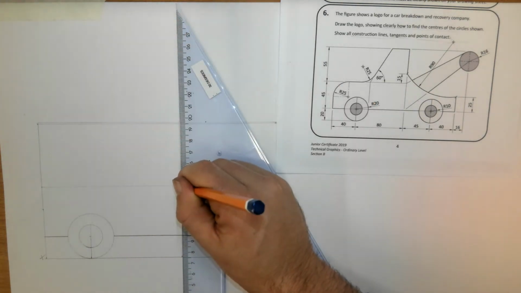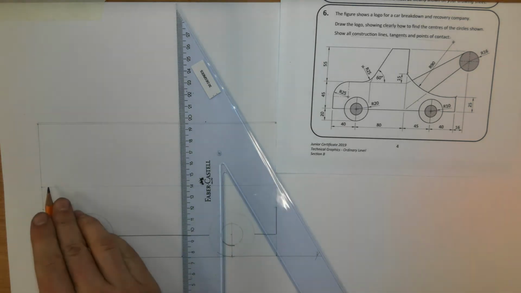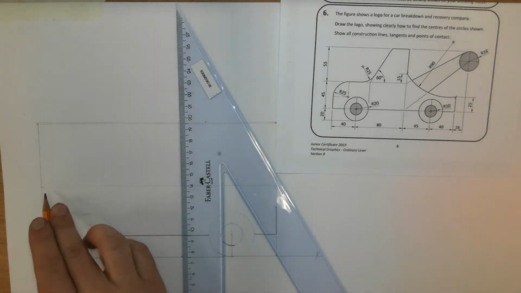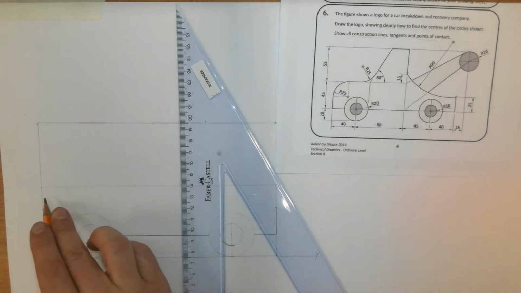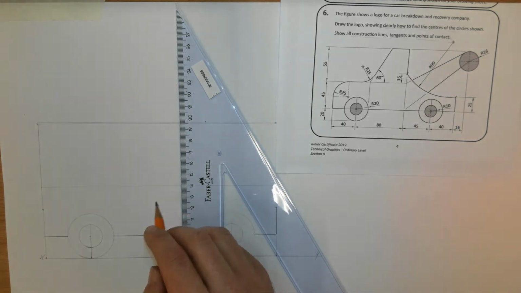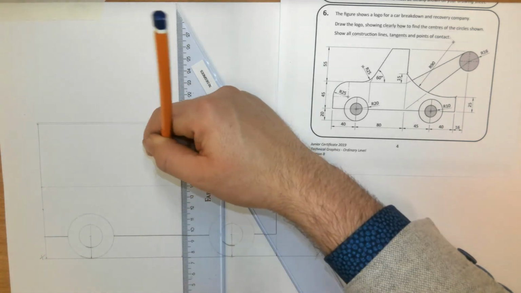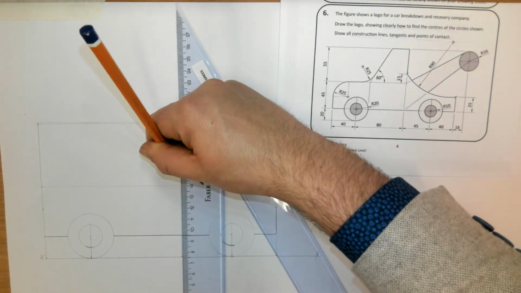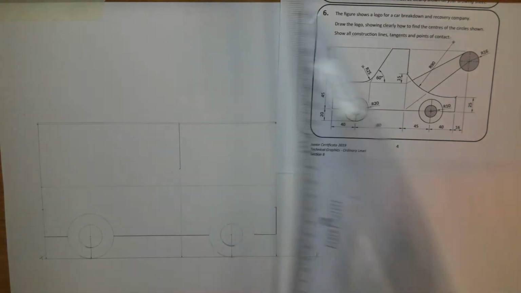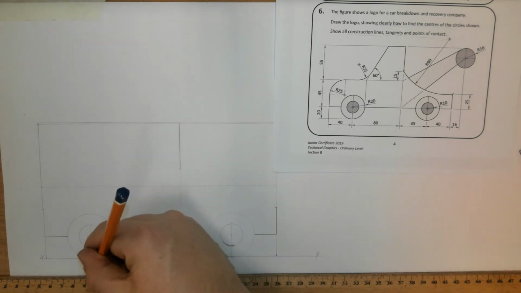So I'm going to go up a further 15 here from this line here, and that line was 45 and 20 up. So go up 20, 45, we get to 65 rather, and we add on 15. Okay, I can do a heavy line there. So I'm going to set my compass to radius 90.